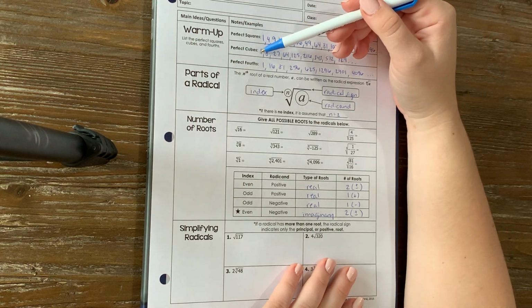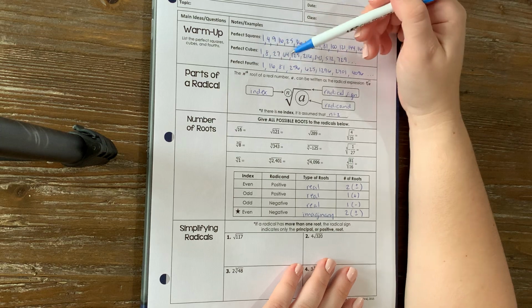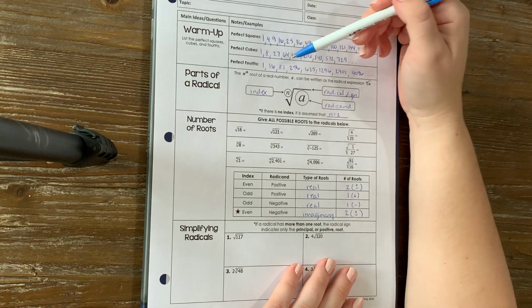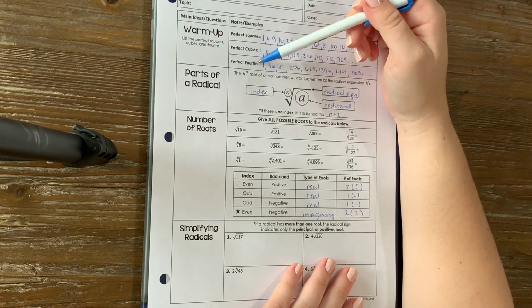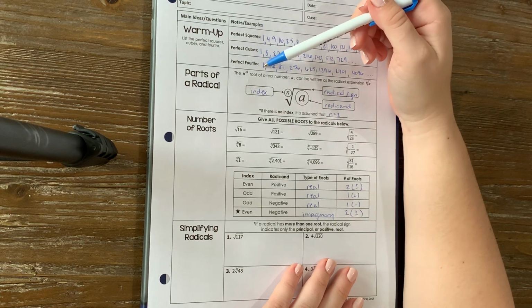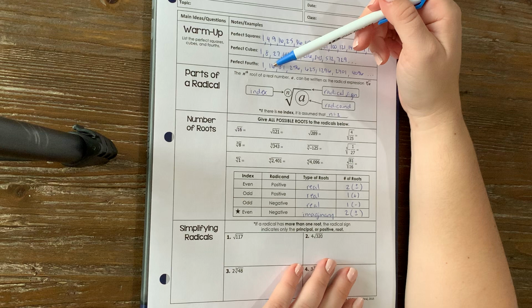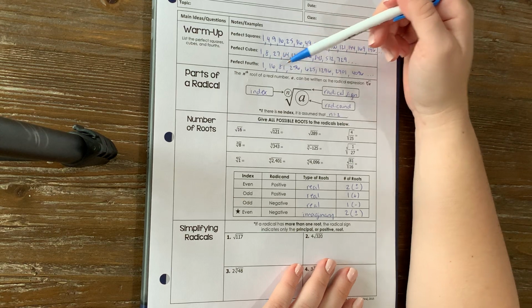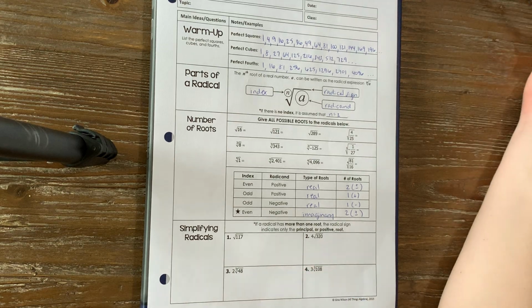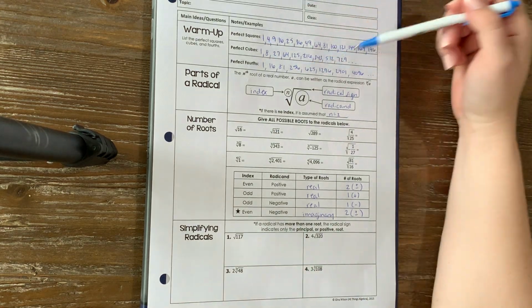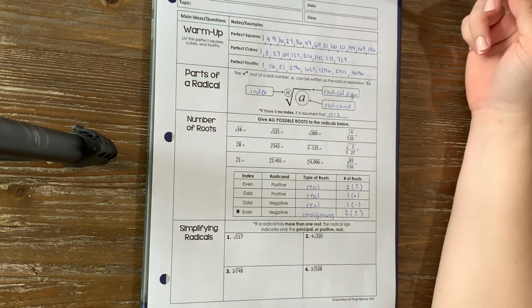So 1 to the power of 3 is 1, 2 to the power of 3 is 8, 3 to the power of 3 is 27, 4 to the power of 3 is 64, and so on. Perfect fourths, same thing, but to the power of 4. 1 to the power of 4 is 1, 2 to the power of 4 is 16, 3 to the power of 4 is 81, 4 to the power of 4 is 256, and so on. That's how you get that list right there.